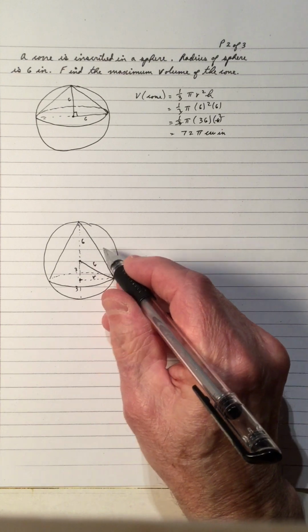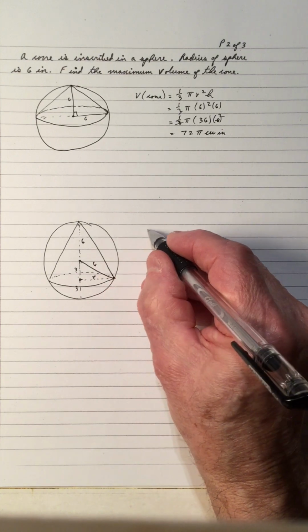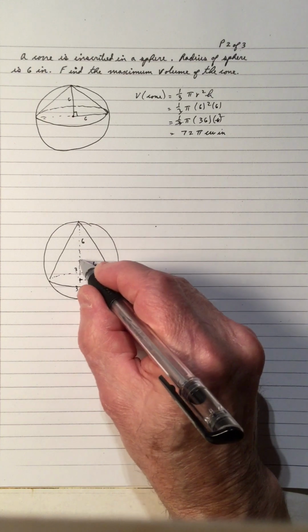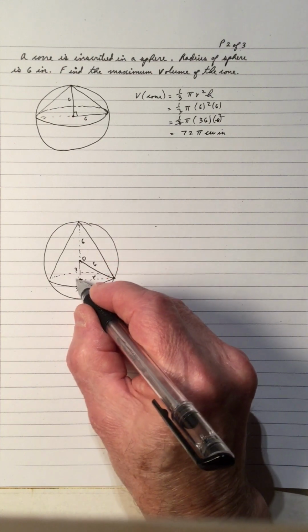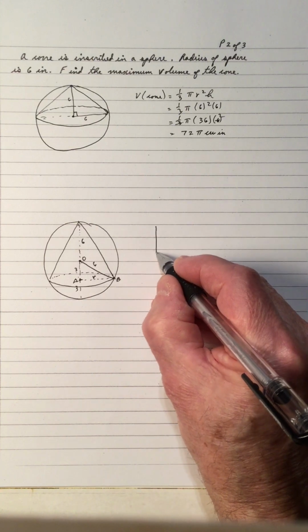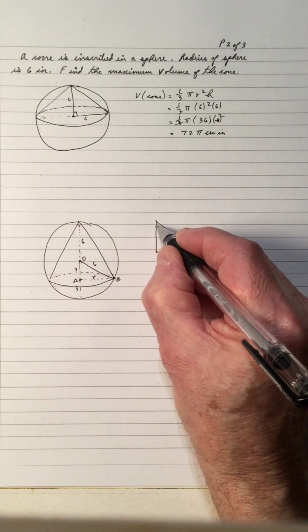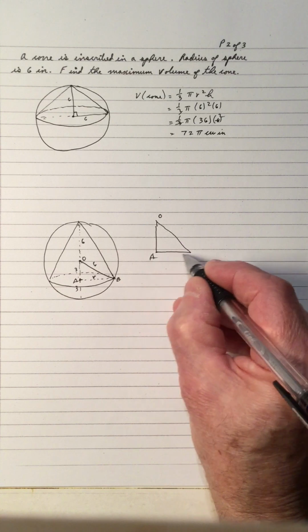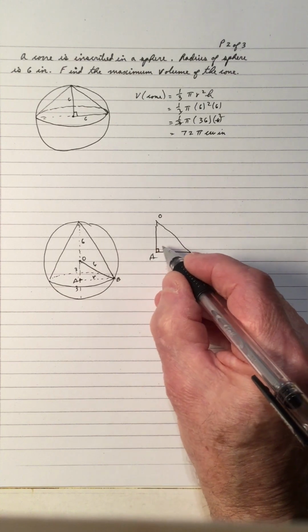So we have a right triangle. I'm going to put an O here, an A here, and a B here. I'll label it this way: O, A, B, with a right angle.